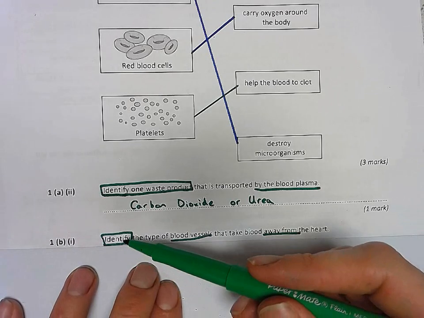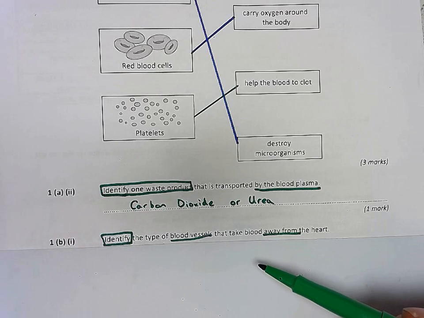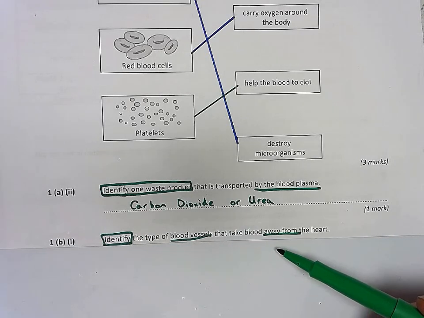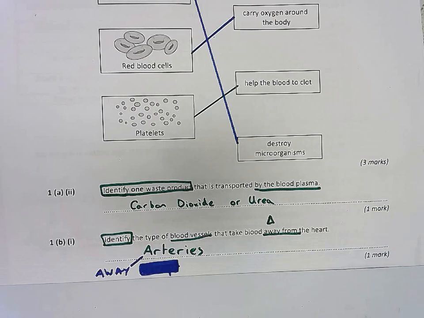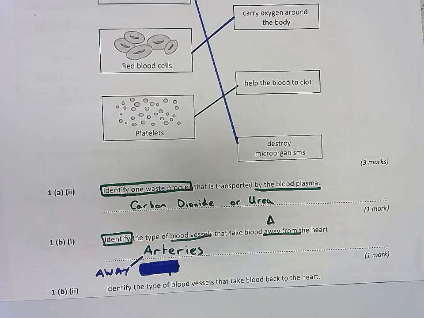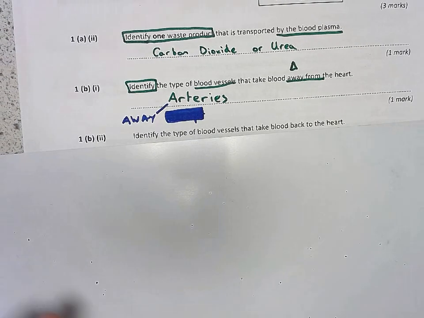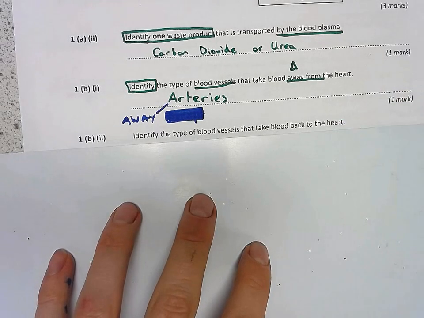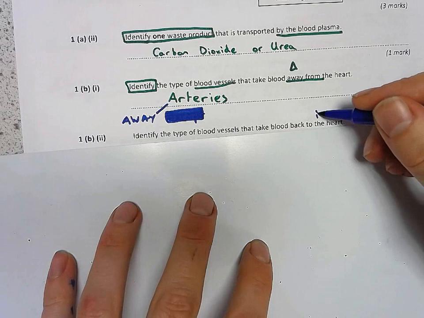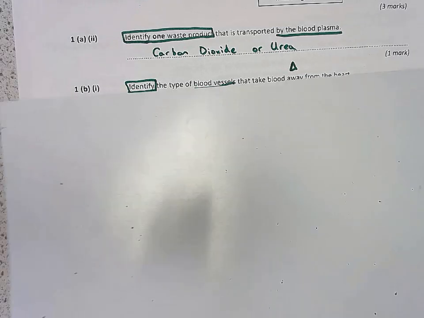Question 3 is identify the type of blood vessels that take blood away from the heart. Away is A for arteries, A for away. Identify the type of blood vessels that takes blood back to the heart. The answer for that one is veins. Back to the heart is into the heart, and remember the word vein has the word in there.